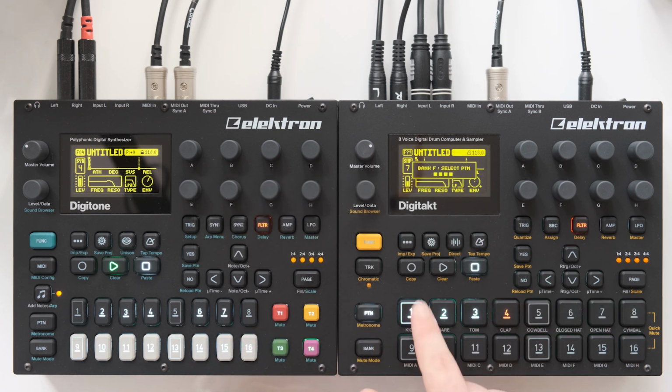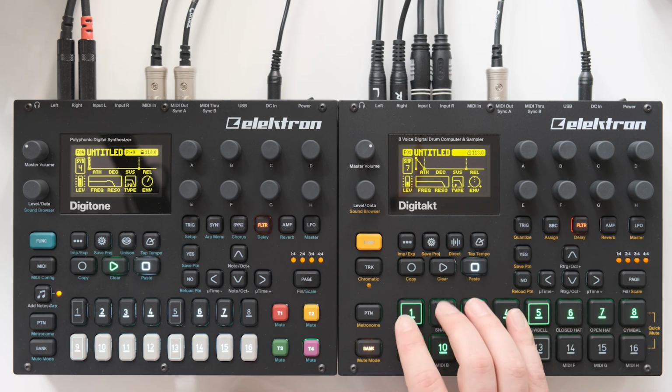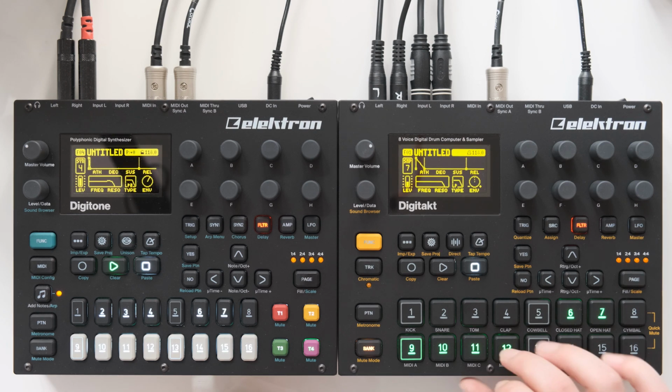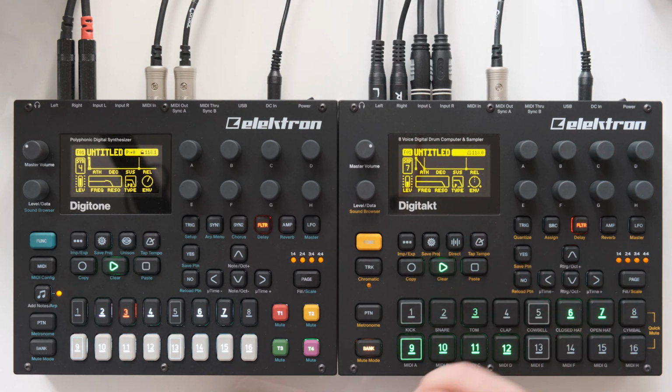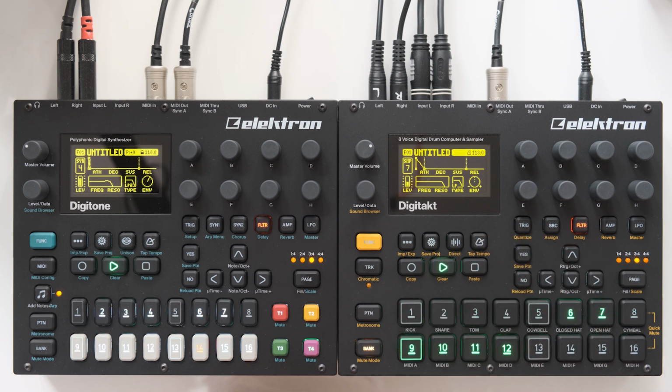And here in this first pattern, we have an 8-bar loop with 2 different chords. Let me just play the melodic elements, which sounds like this. Here is the second chord, and this then continues to loop.